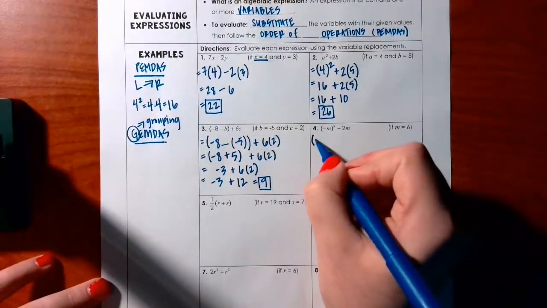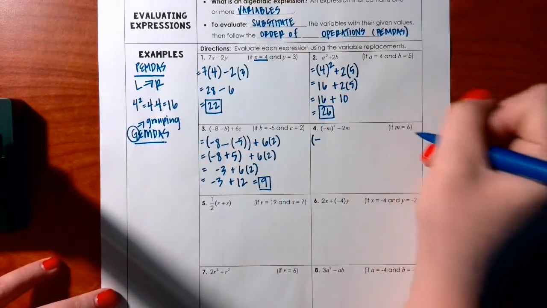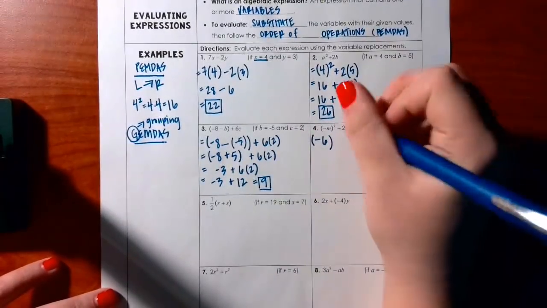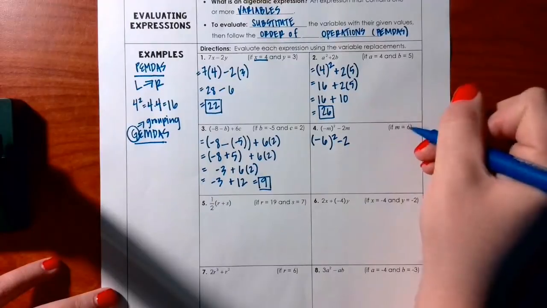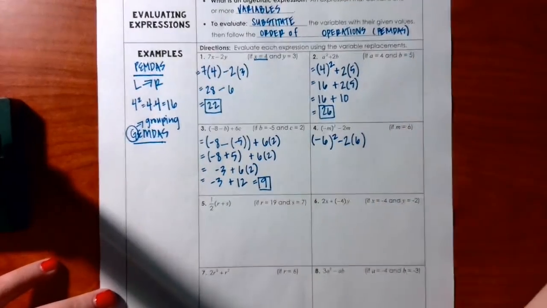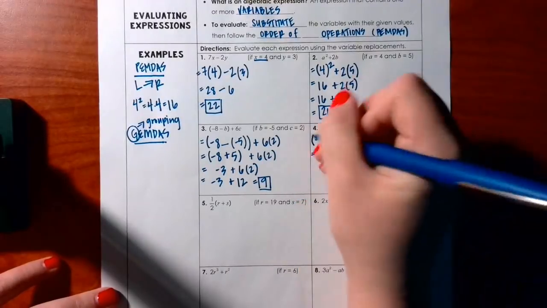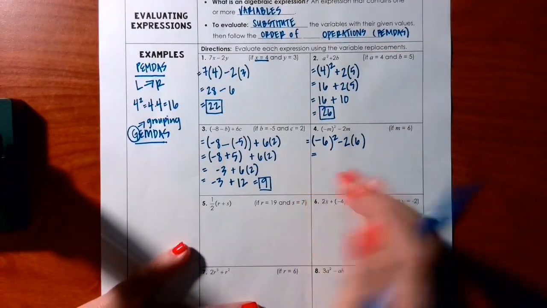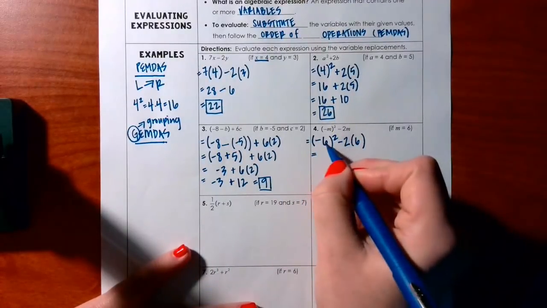There's a negative sign in front of this M, so we're going to write that. And what's going to go inside this parentheses is that 6, right? Because we have M squared minus 2 times M, and M is equal to 6, so I'm going to put 6 there. The reason this is negative is because there's a negative out in front of this M. Now, I don't have any more grouping. I've got parentheses, but it's multiplication. I do have exponents, so that needs to happen first.